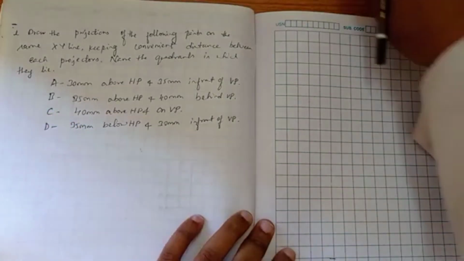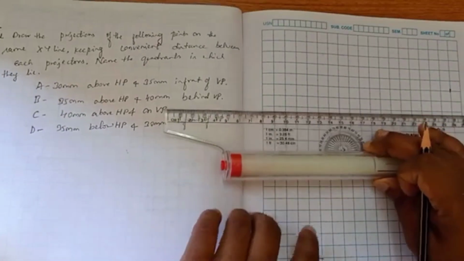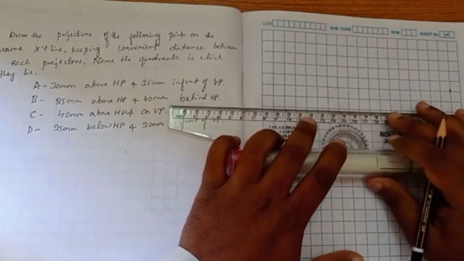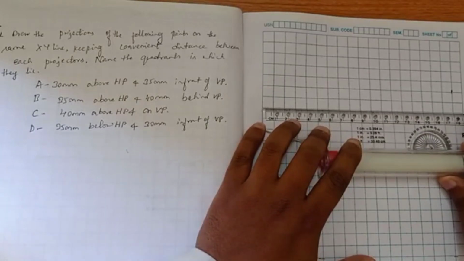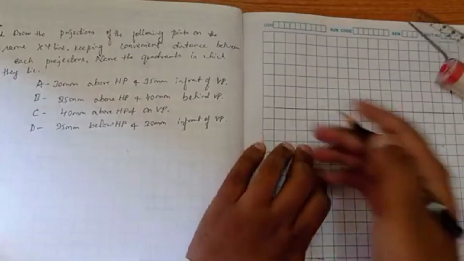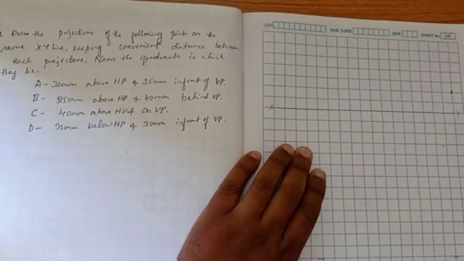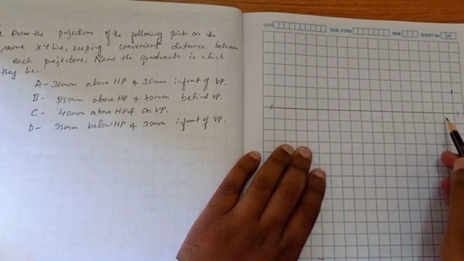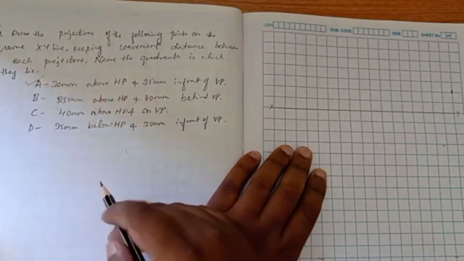So first we are going to draw an xy line. Okay, here you should not write VP HP. You should not write, because there are 4 points lying on the same xy line. Okay, so now we'll take one by one. First we will take point A. Okay, you can see the question.